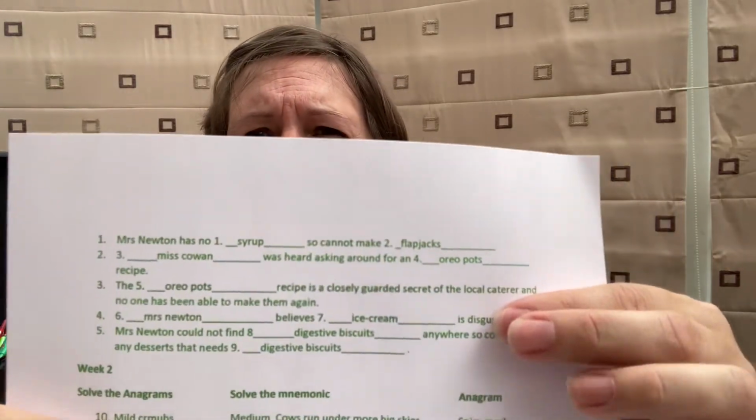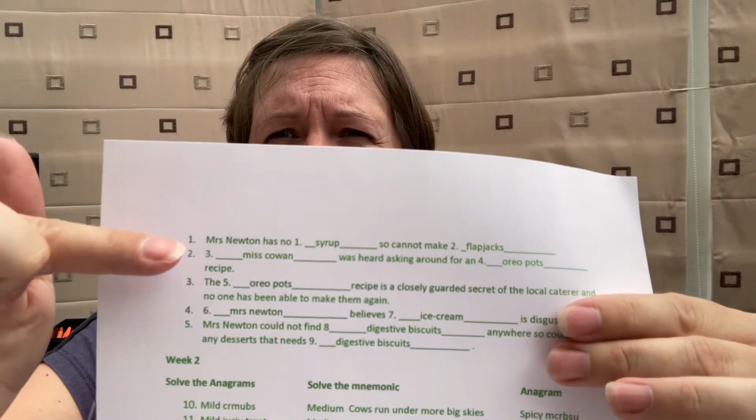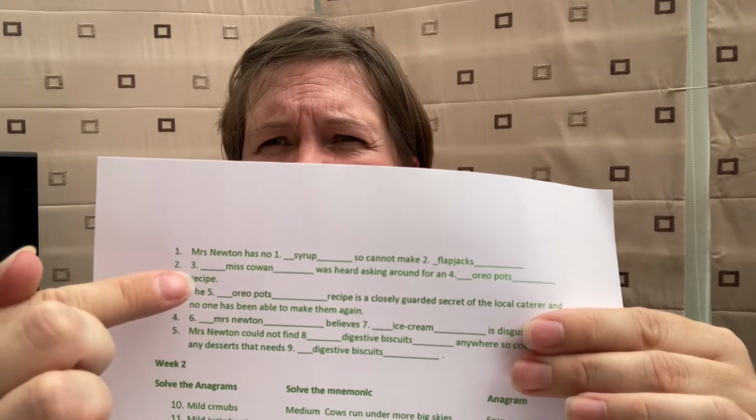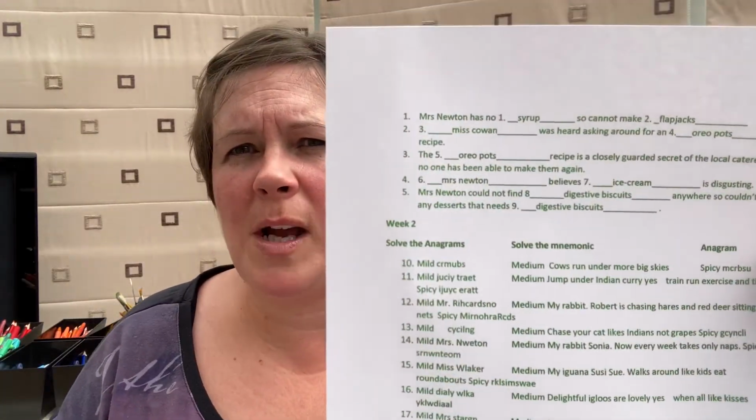They had 1 or 2 clues to figure out per day, but basically it was 5 sentences. So 1 had 2 clues in it. 2 also has, well, it has 3 clues in it. 1, 2, no, it has 2 as well.